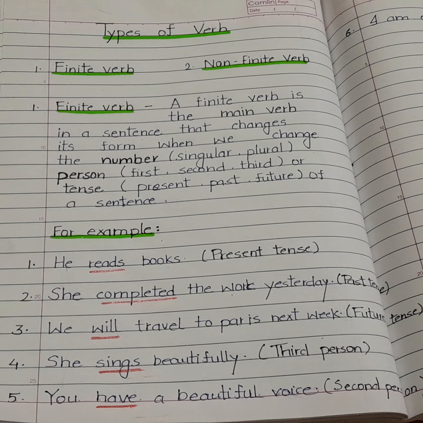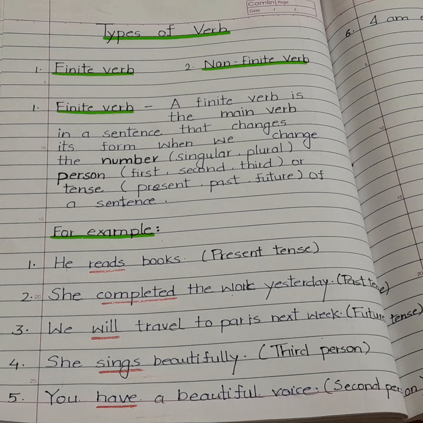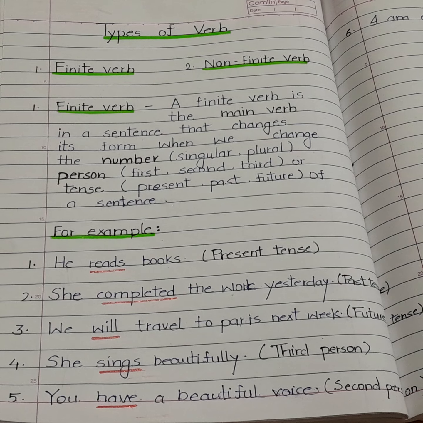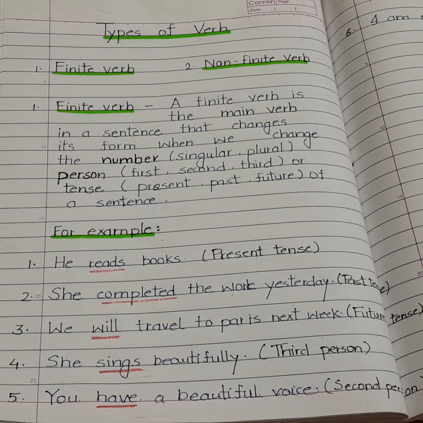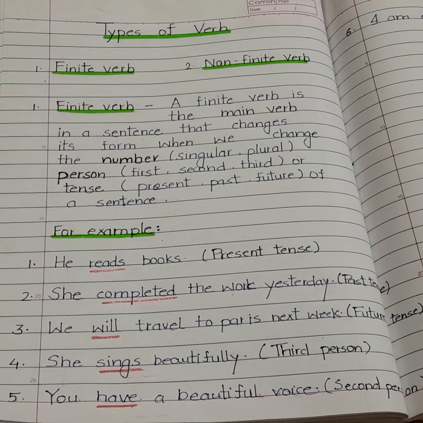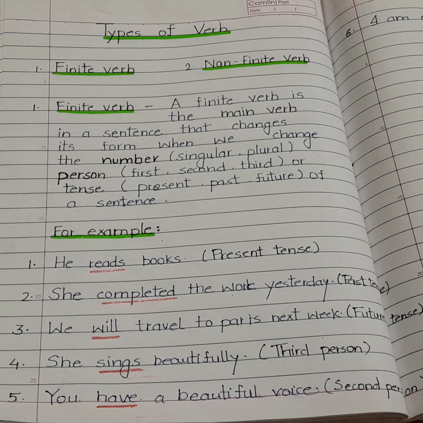A finite verb is the main verb in a sentence. That main verb changes its form when we change the number of the subject, whether it is given in singular or plural, whether the person is given in first person, second person, or third person, or whether the tense of the sentence is present tense, past tense, or future tense. So, on these three bases, number, person, and tenses, the main verb changes its form. Okay, and that is called finite verb.